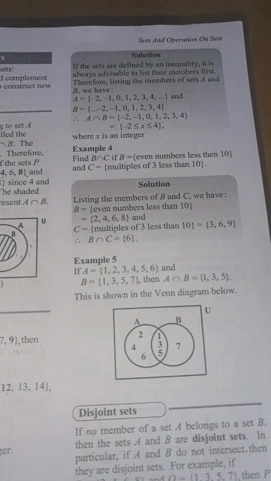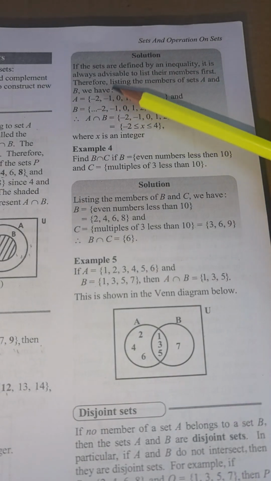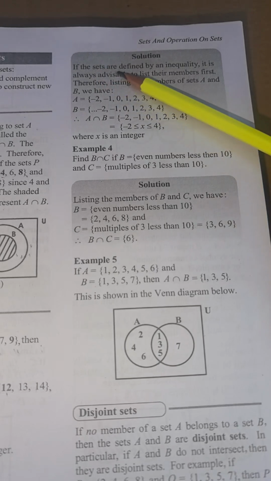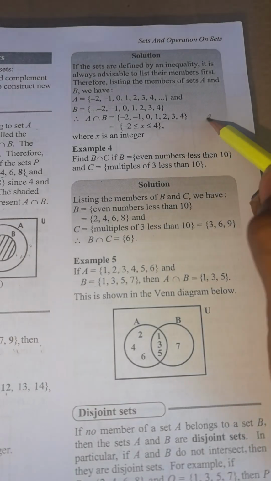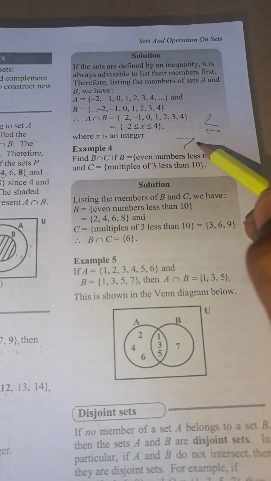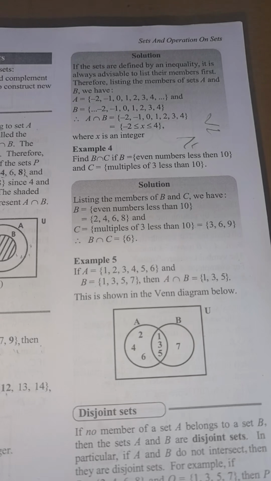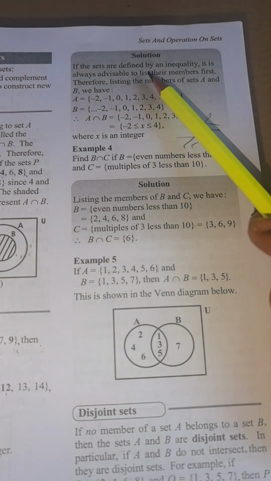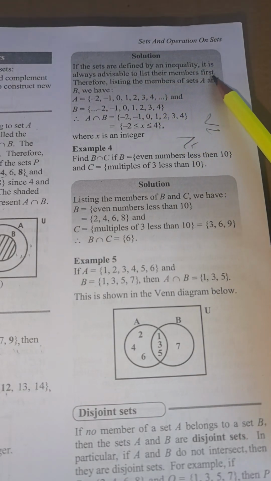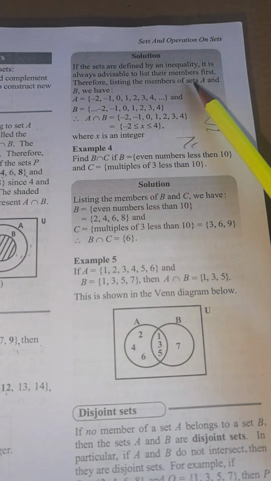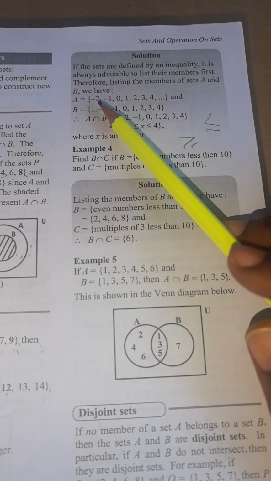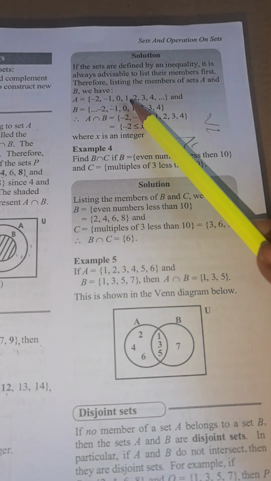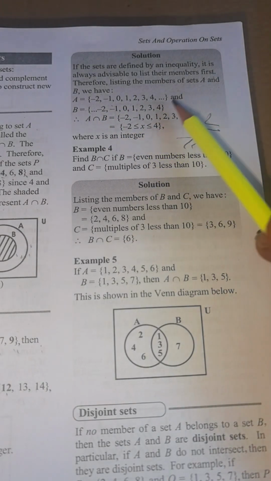Put things down. Right. Now, we are saying that with the solution, if the sets are identified by an inequality, right? Inequality, these are the signs. Inequality, we were introduced to in the previous episode. It is always advisable to list their members first. Therefore, listing the members of set A and B, we have what? A has elements -2, -1, 0, 1, 2, 3, 4 up to 4, and then with the ellipses.